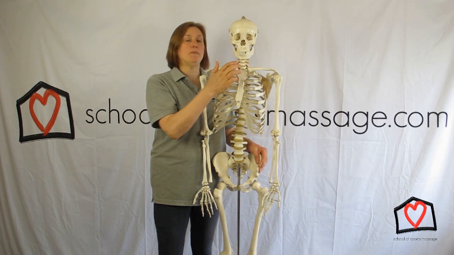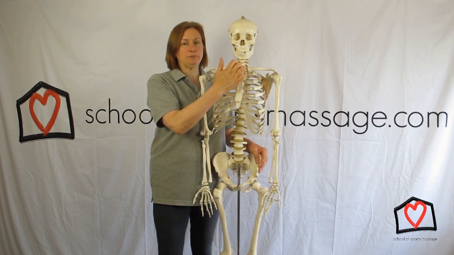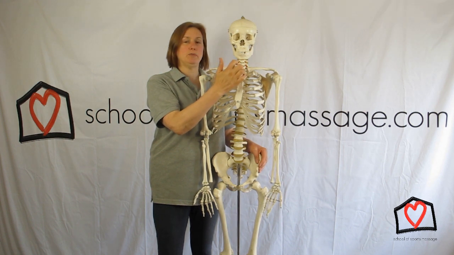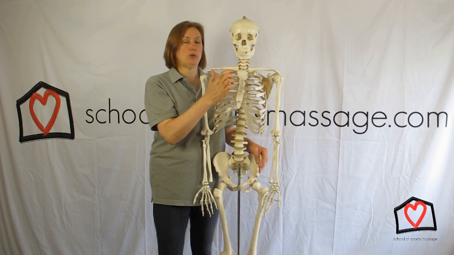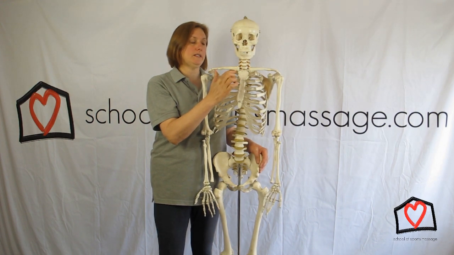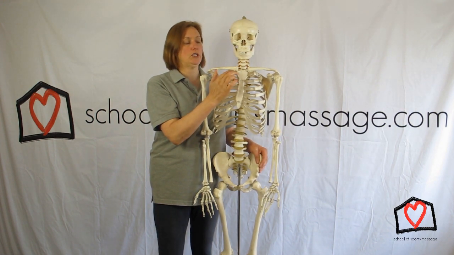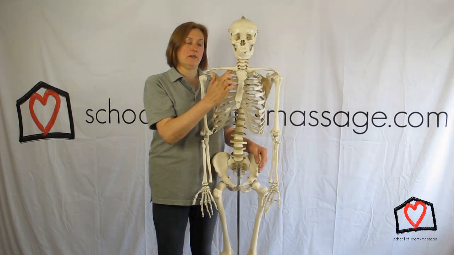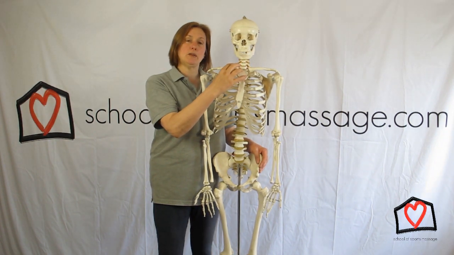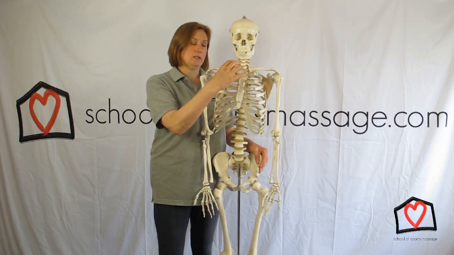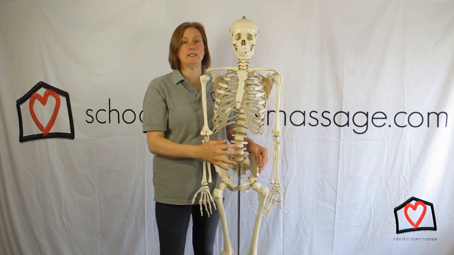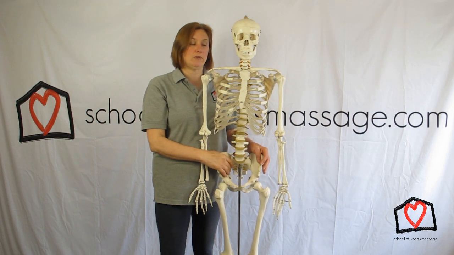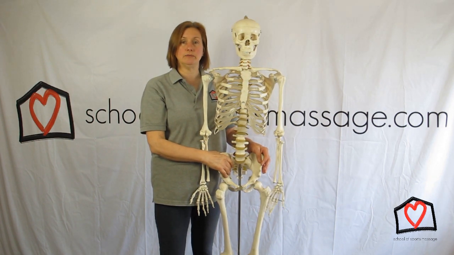You have your sternoclavicular ligaments, which go sternum to clavicle, and then you have your costoclavicular ligament, which are little ligaments in here which go from the costal cartilage here onto the clavicle here. So that's the ligaments for the sternoclavicular joint. So that's all the ligaments you need to know for your Active IQ level 4 qualification.